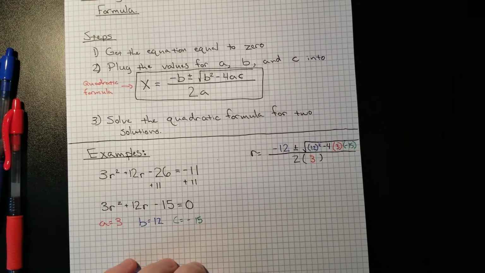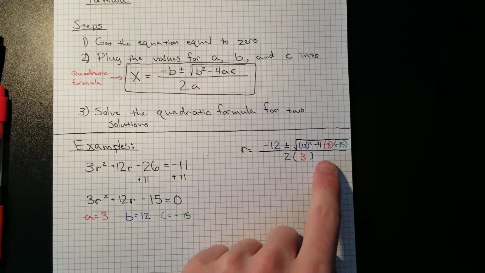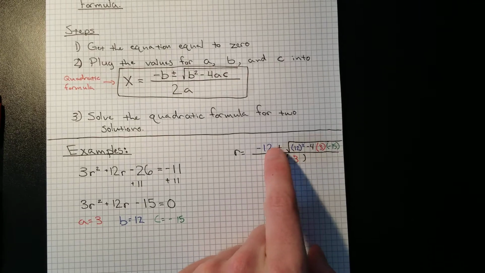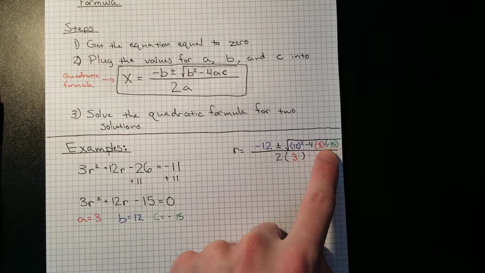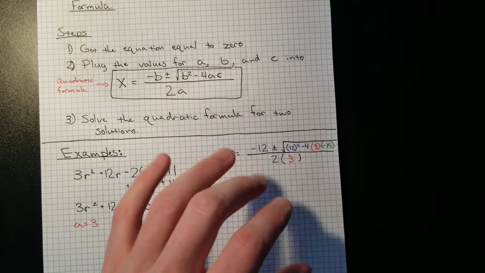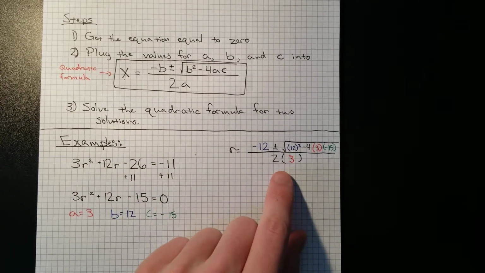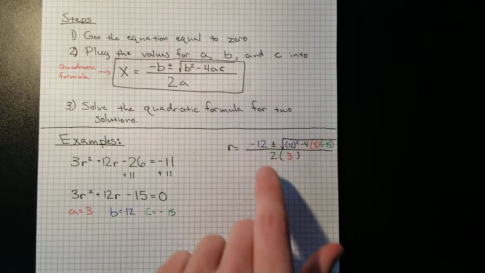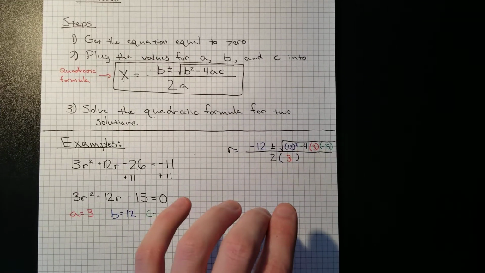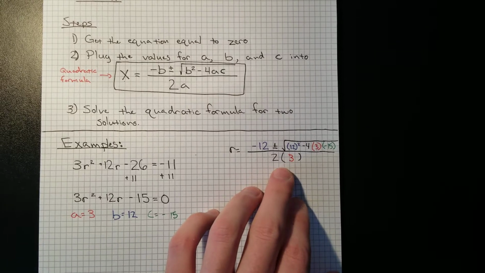So again, we'll go over the colors, but the reds are the a's, the blues are the b's, and the green is the c. Everything else in black is what should have been there anyway. So that's the most complicated thing you have to do, is putting all this stuff in the right spots. Now, we're going to solve this out.